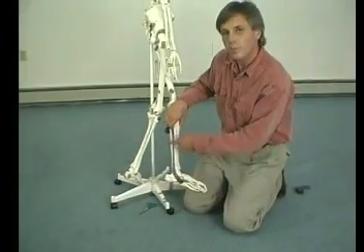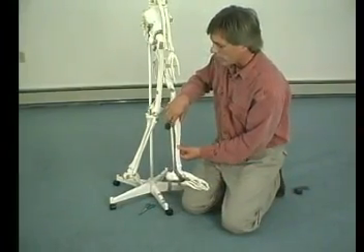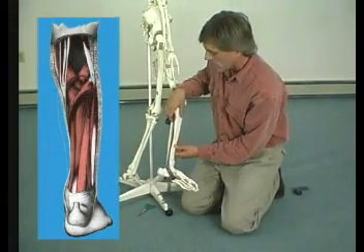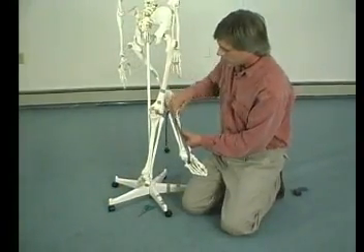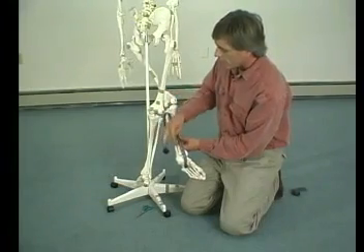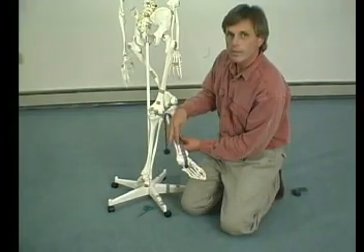We got another Tom, Dick, and Harry coming back here into what's known as the deep posterior compartment of the leg, which you can see on the slide here. Now, this deep posterior compartment goes onto the back side of the fibula and the tibia and ties into this interosseous membrane way deep in the leg.